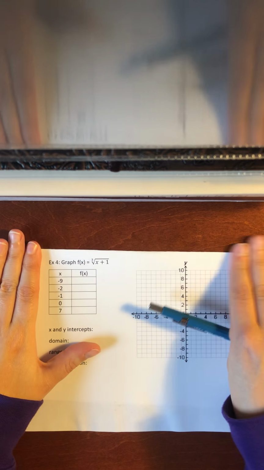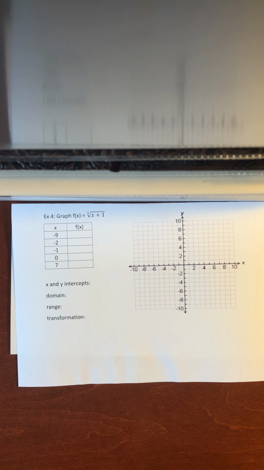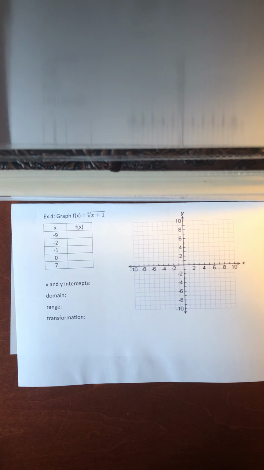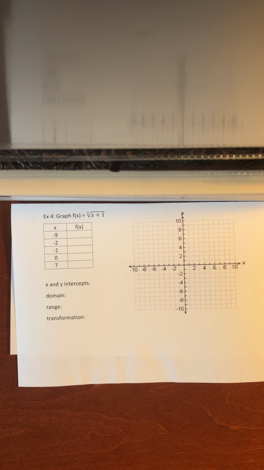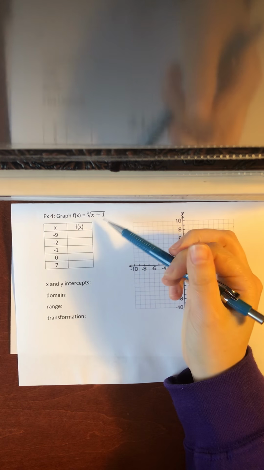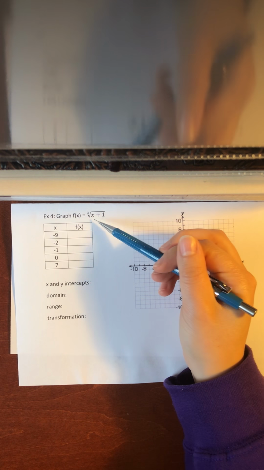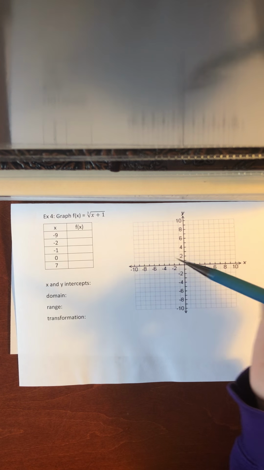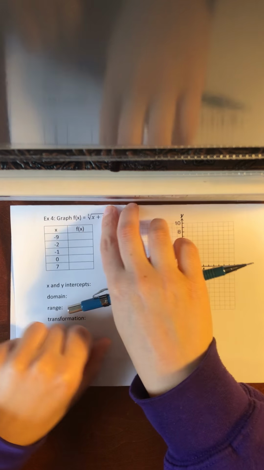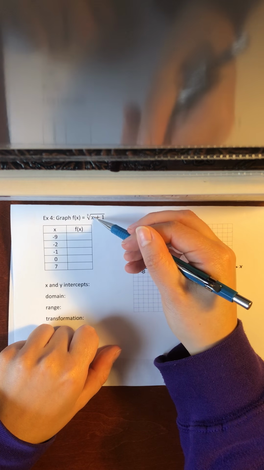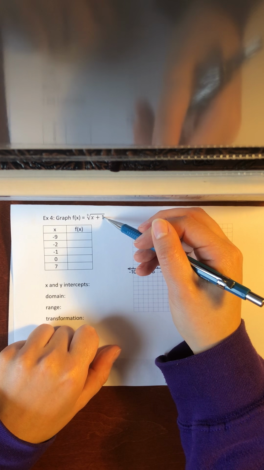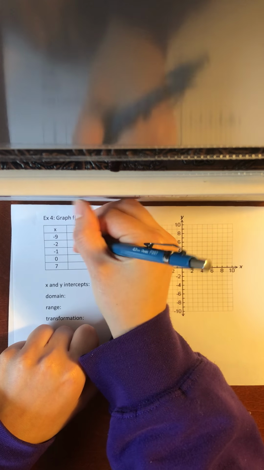Next, graph f of x equals the cubed root of x plus 1. Okay, so for this one, since this is under the radical, this is going to be shifted to the left 1, the opposite of what's under the radical. So negative 9, the cubed root of negative 9 plus 1. Negative 9 plus 1 is negative 8, and the cubed root of negative 8 is negative 2.